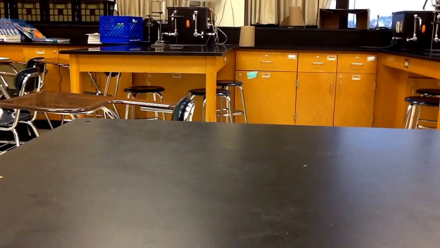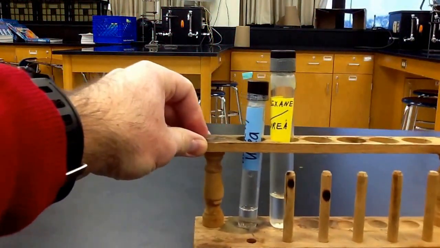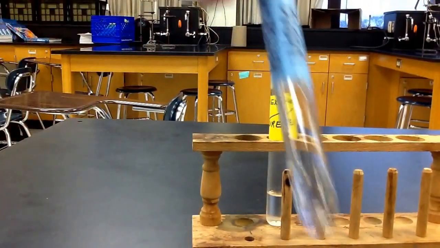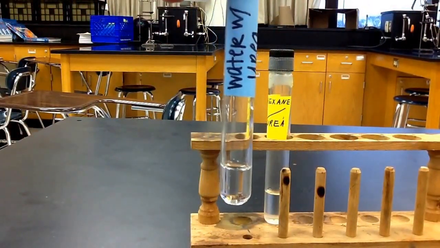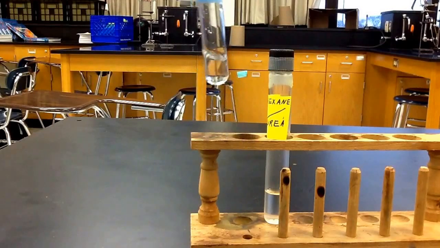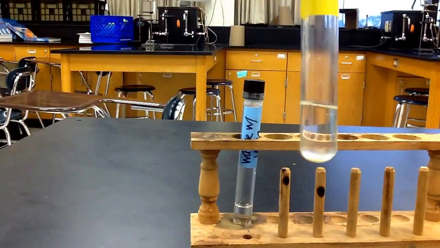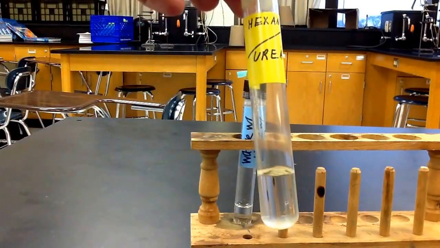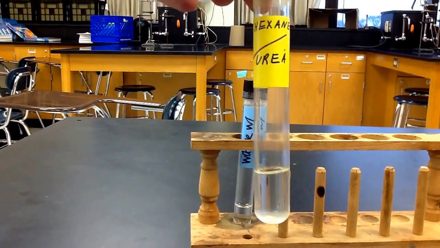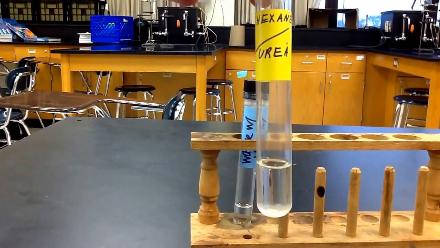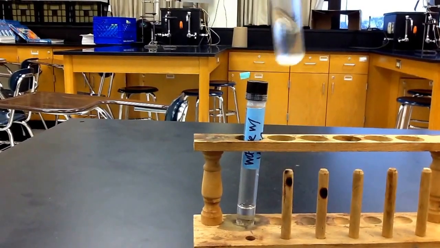The next one after that is urea. Urea is found in your urine, so we would expect it to be soluble in water, which it is. We don't see any solid in there. However, in hexane, it is insoluble. We see some undissolved solid in there, so we know urea is insoluble in hexane.